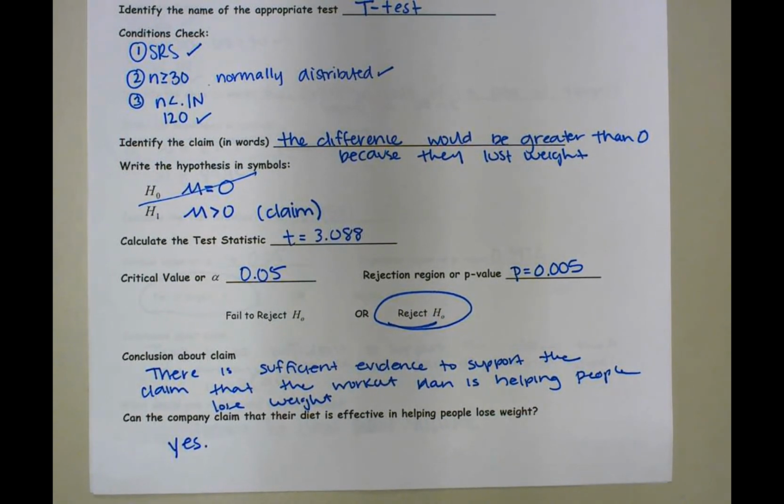All right, so hopefully this is a good review of the test that we ran yesterday as we get started on today's lesson.